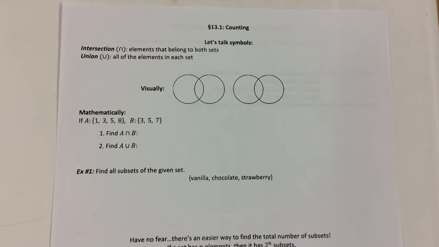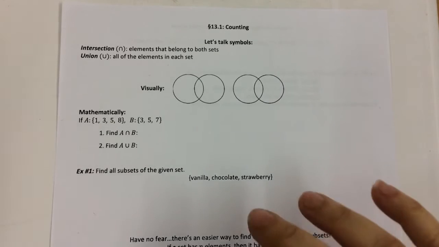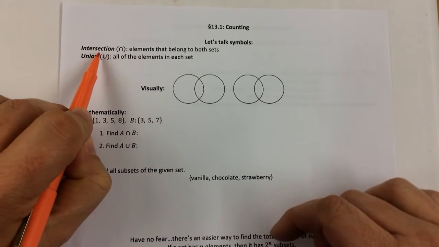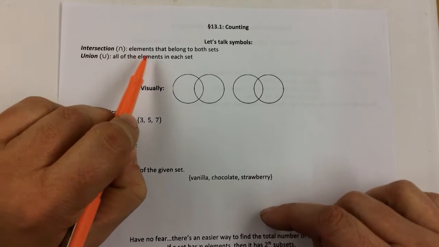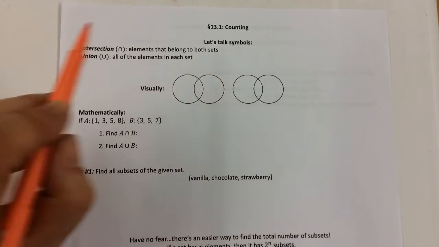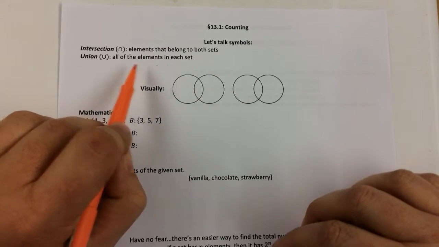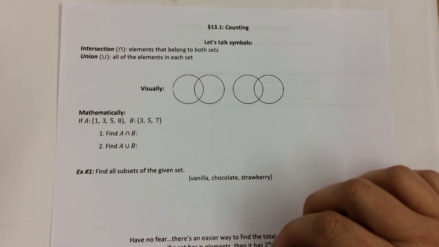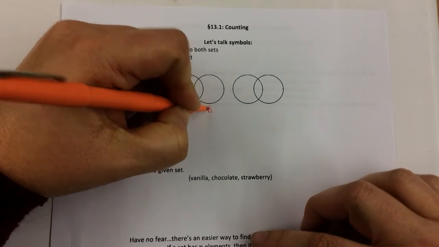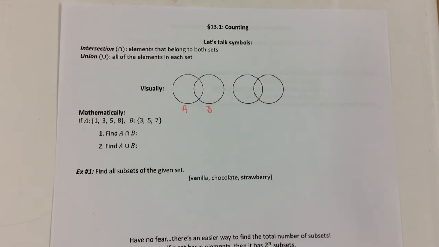13.1 is actually the easiest section of the chapter, which is why I saved it for when I wasn't going to be here. So symbols: this upside down U means intersection. In other words, elements that belong to both sets. Union is all of the elements in each set, the total amount of elements. I'm going to call this circle set A and this circle set B. It's a set of something. Maybe it's a set of numbers, maybe a set of letters, maybe a set of pizza topping options.